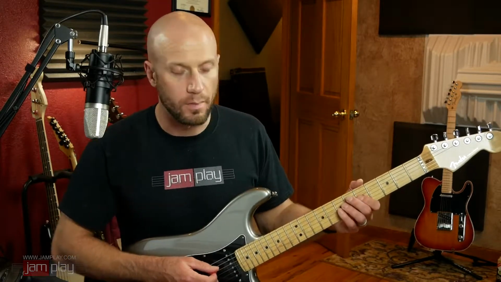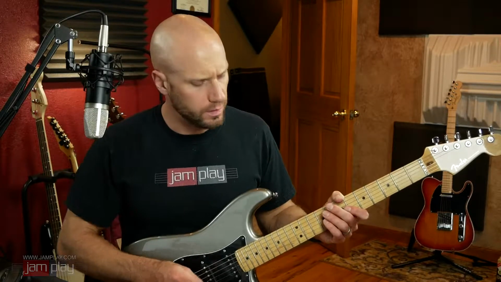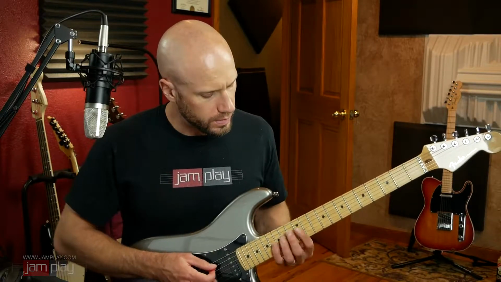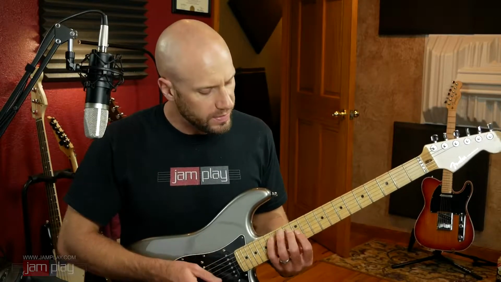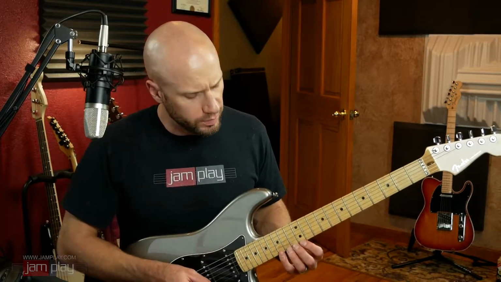I use that one most out of all the different pentatonic patterns. Also the C shape arpeggio I use a ton. But when I do that, it bleeds into so many other things.